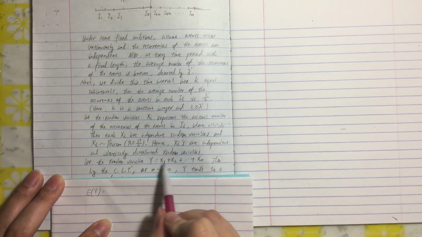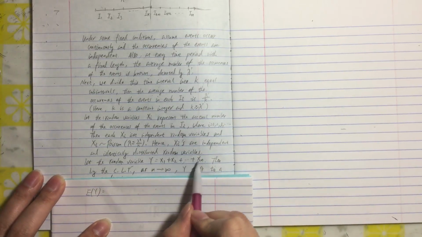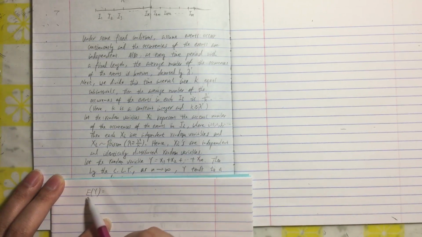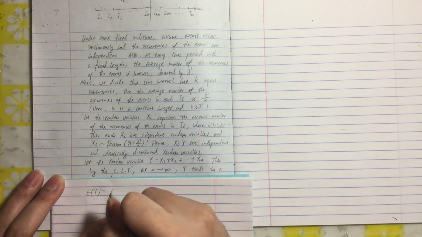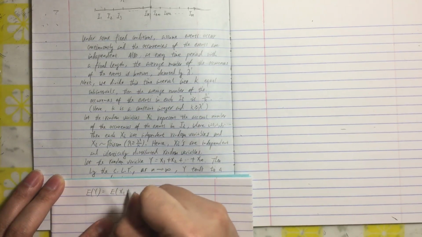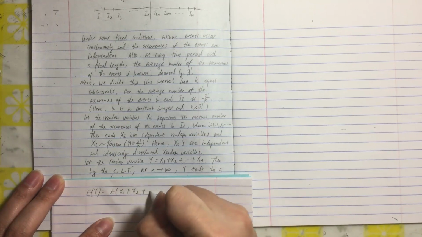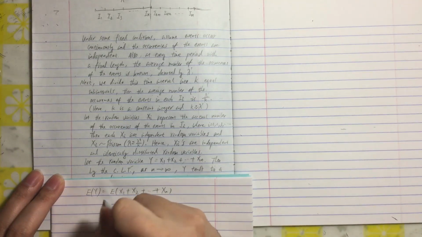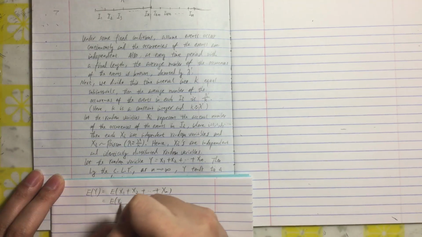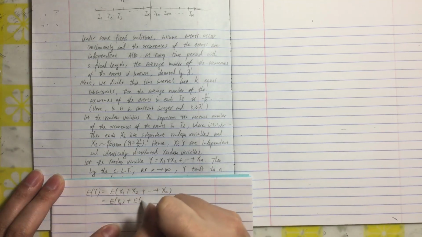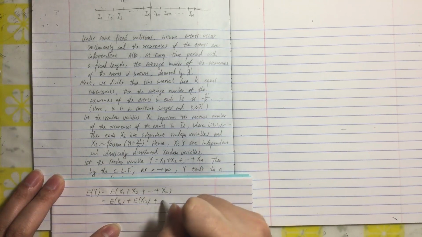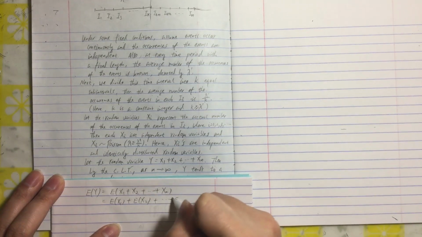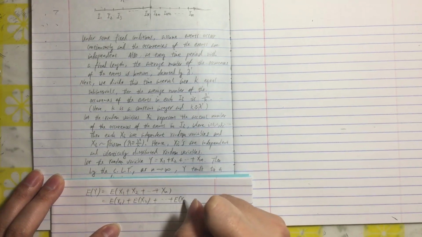We know that y equals S1 plus S2 plus Sn. So the expected value of y is the expected value of S1 plus S2 plus Sn. That can be rewritten as the expected value of S1 plus the expected value of S2 plus the expected value of Sn.